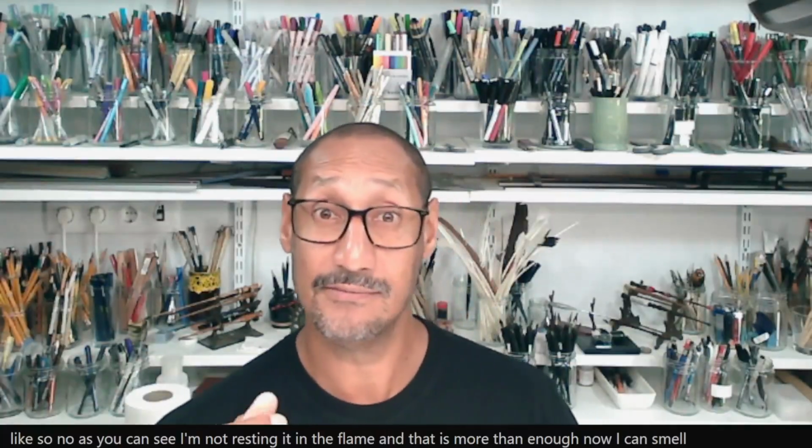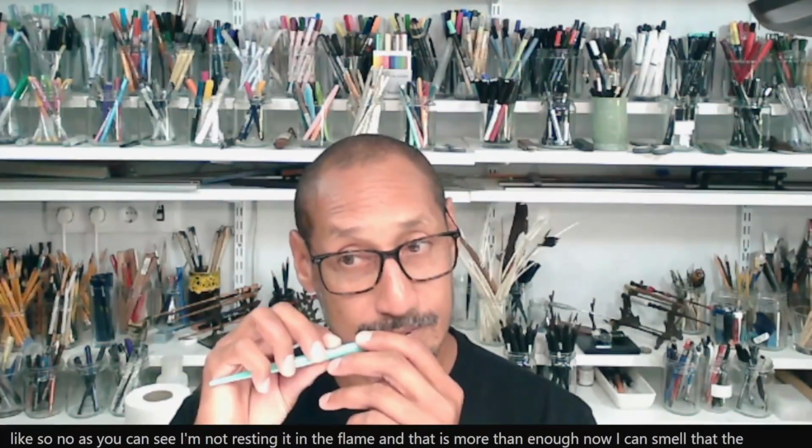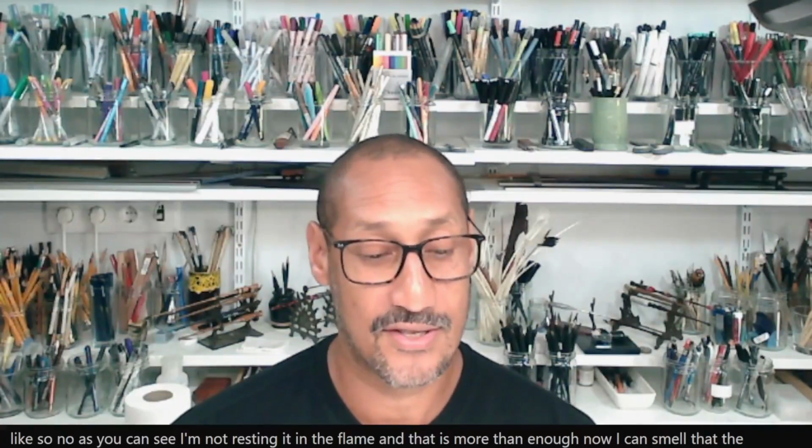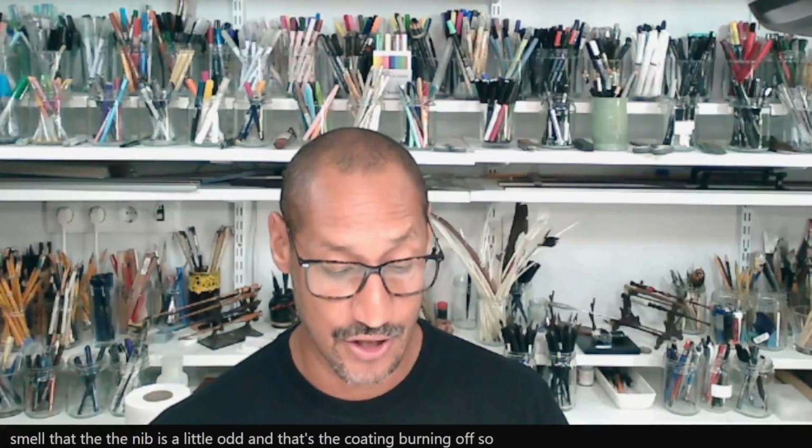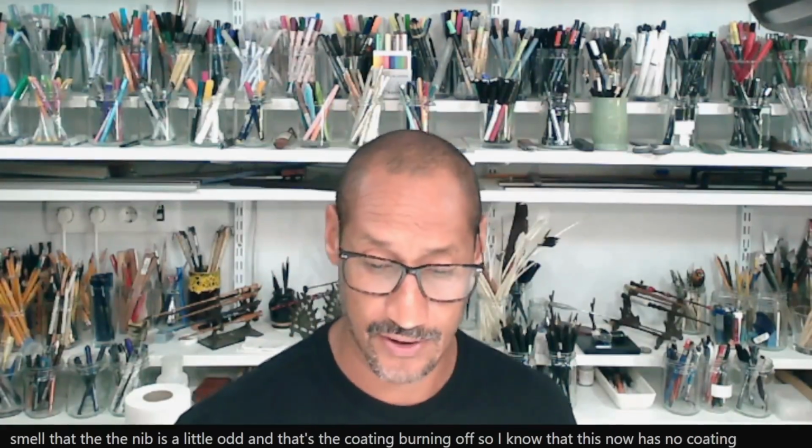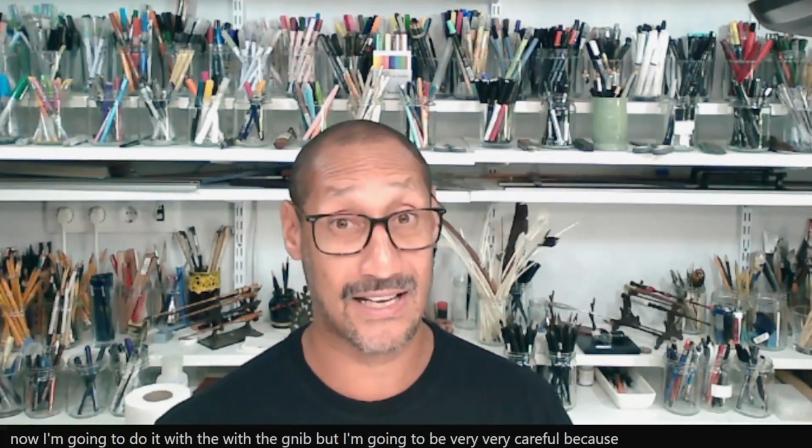Now, I can smell that the nib is a little odd, and that's the coating burning off. So I know that this now has no coating on it. Now I'm going to do it with the G nib, but I'm going to be very, very careful because the metal is very different.